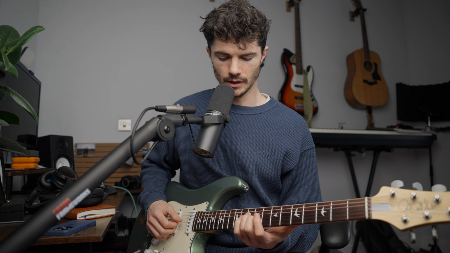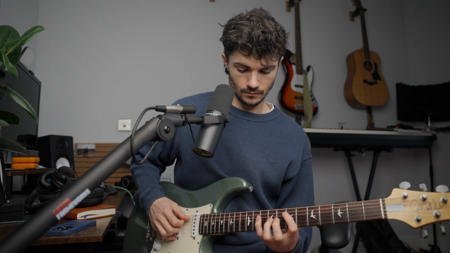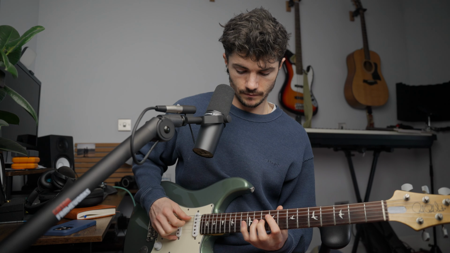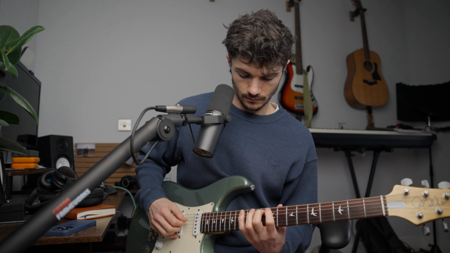So those notes I'm playing, they're still within the E minor scale. So you got like, and then this one. So you're just choosing the right notes. You're choosing the chordal tones within the scale of the root chord, if that makes sense.